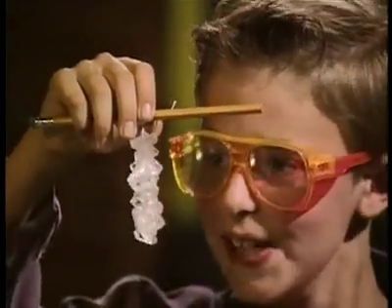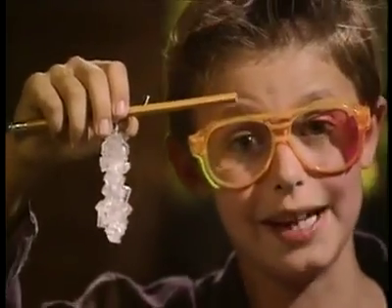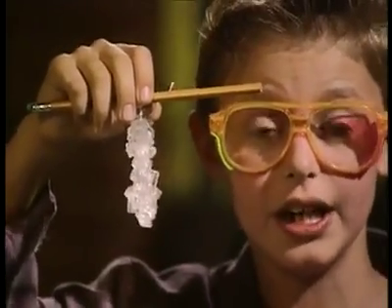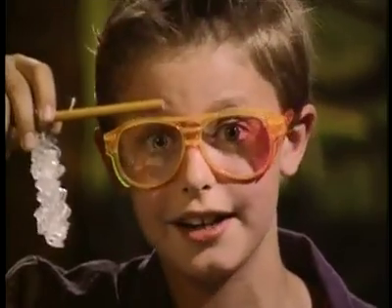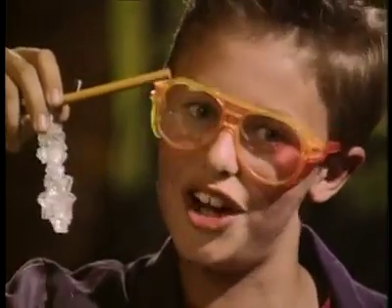Rock candy. It used to be a liquid, and now it's a solid. You can even add food coloring to make them any color you like. Sometimes science is very sweet.